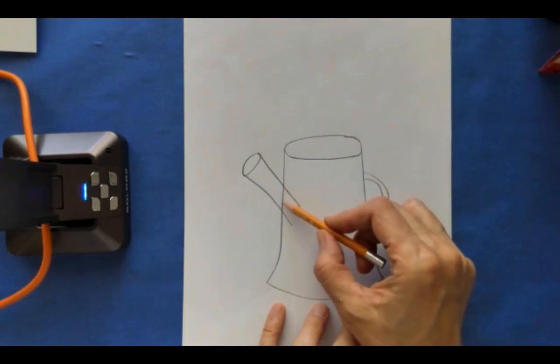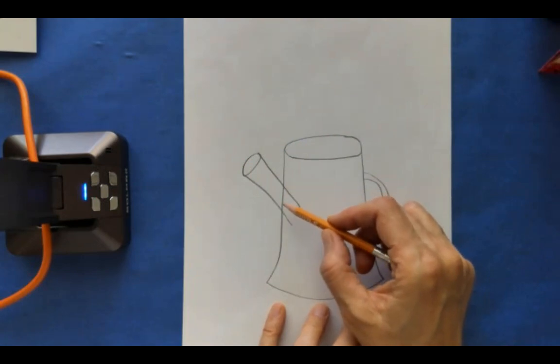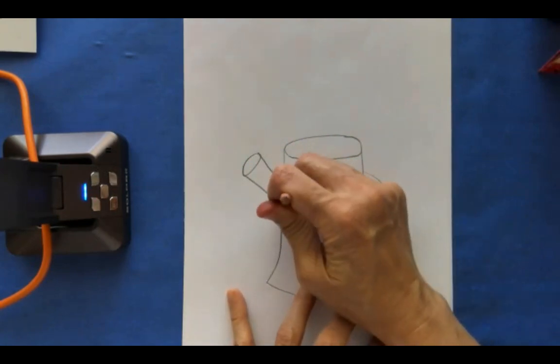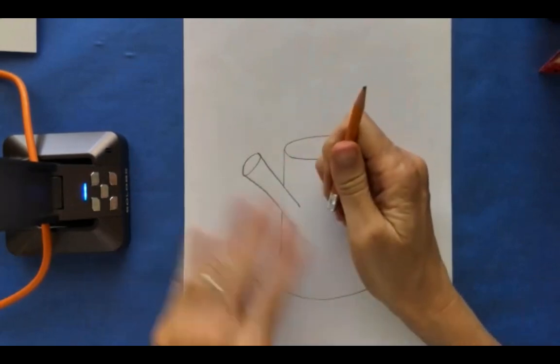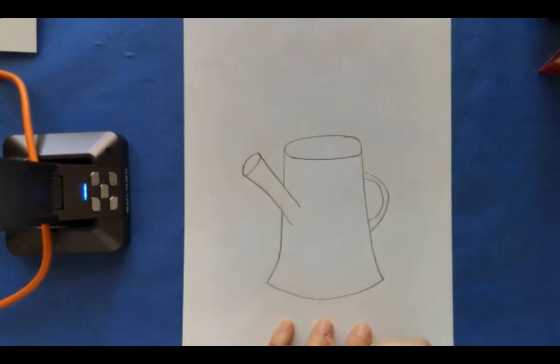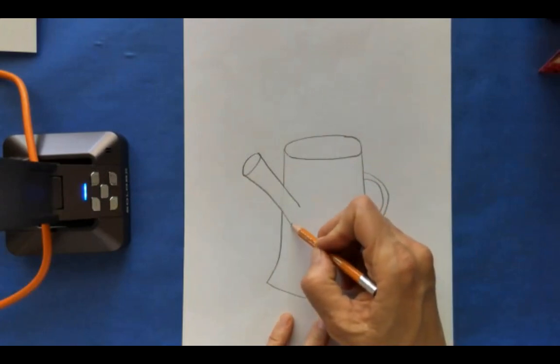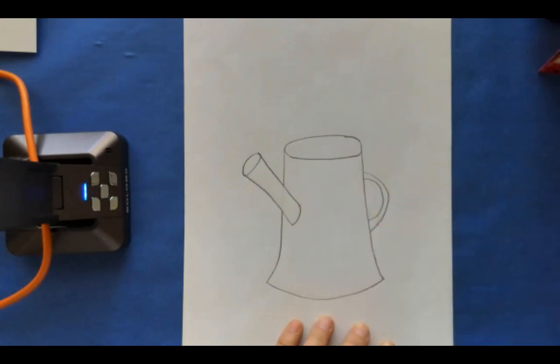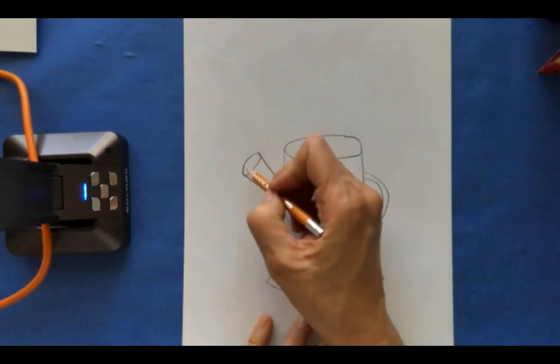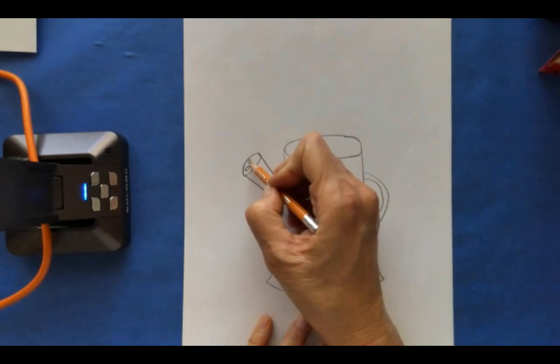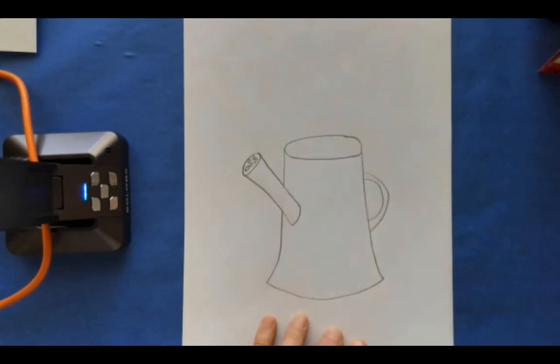Now I need to erase this line right here. So I'm going to use my eraser and just take it out. That was easy. Now in here, I'm going to add a curved line. And then inside this squished circle, I'm going to make a few circles so the water can come out. So we have a watering can vase.